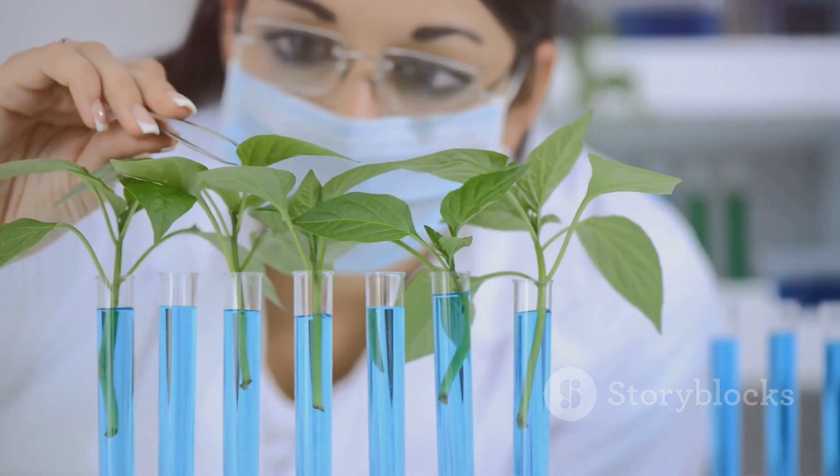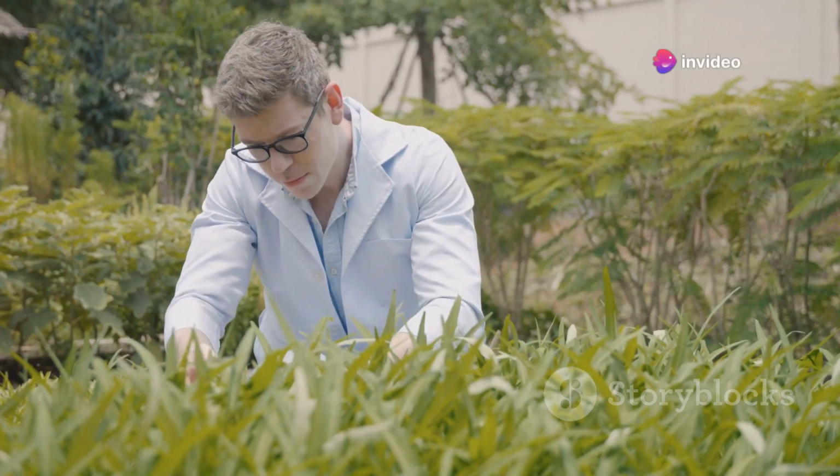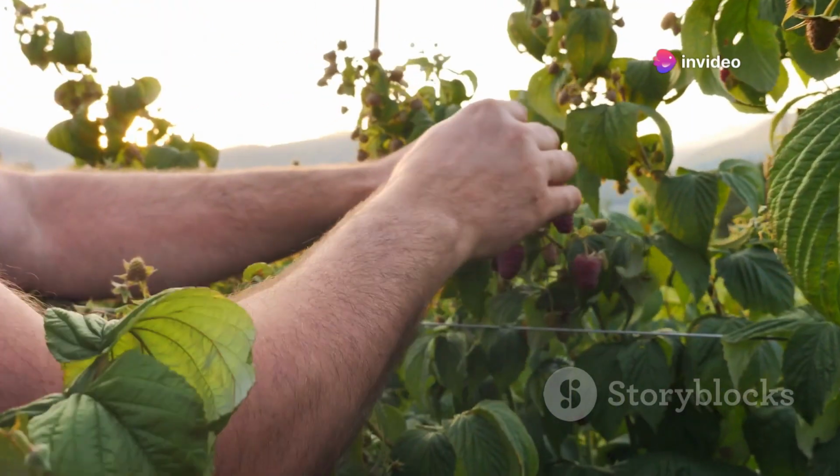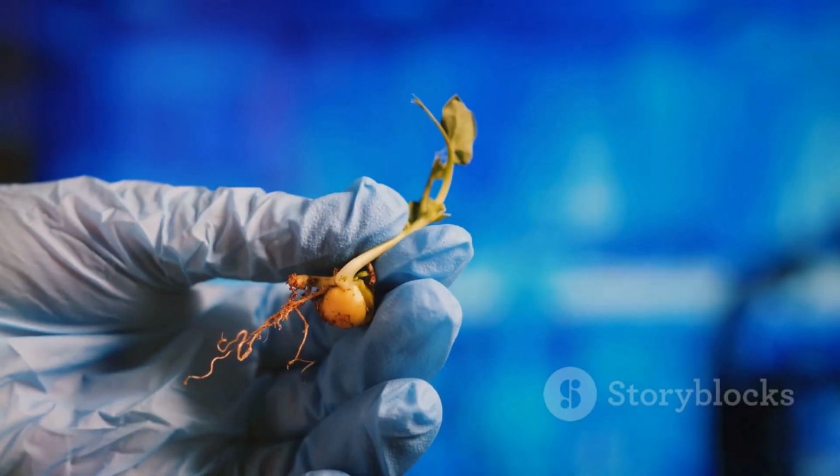There are also ethical concerns about genetic engineering. Misinformation and lack of understanding contribute to public concerns. Education and transparent communication are key to addressing public concerns.